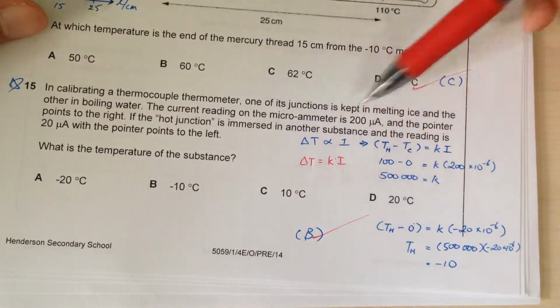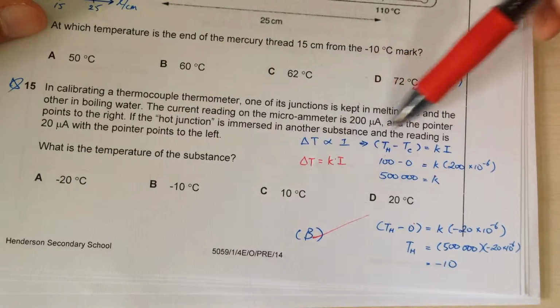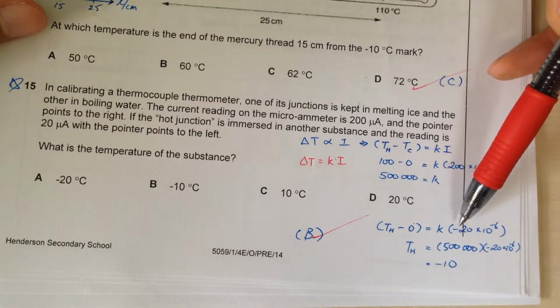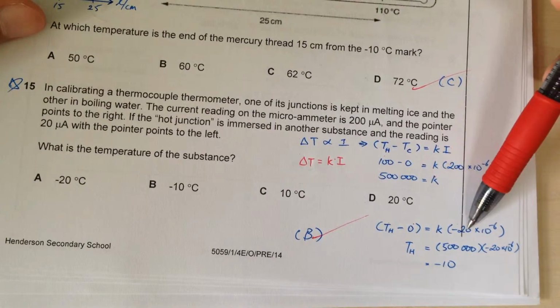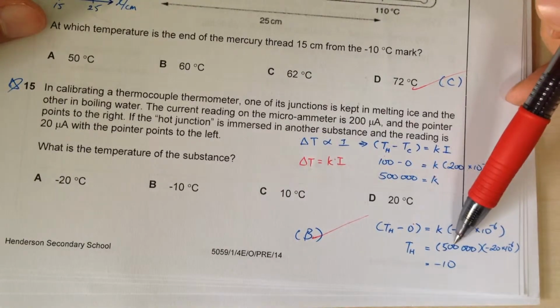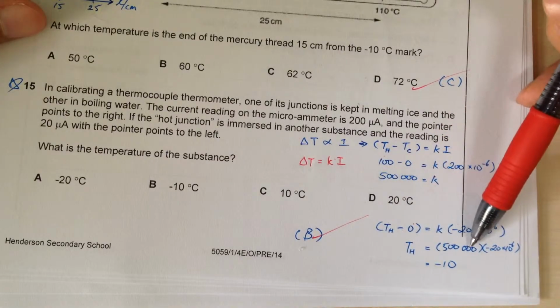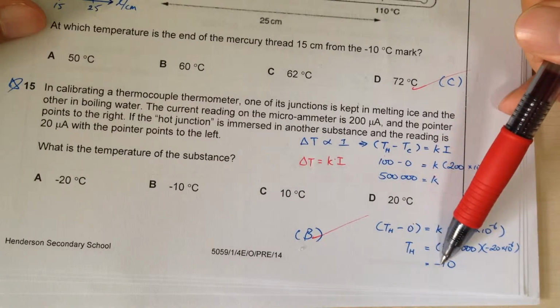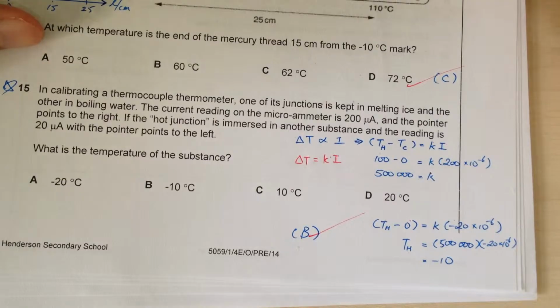Even though the reading is on the other side, it simply tells you that your current is now in the negative region. So just add a negative sign, substitute it into your formula, and put in the value of K, your constant. The formula will take care of itself and tell you the temperature at the hot terminal. So just believe in the mathematics and the relationship, and you will be able to find the answer.